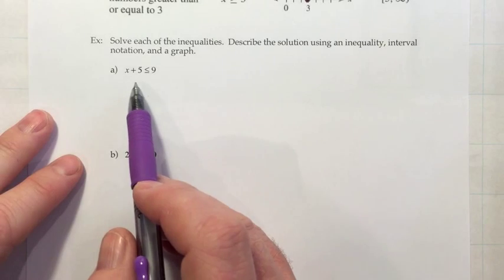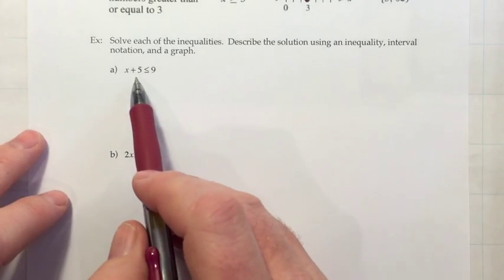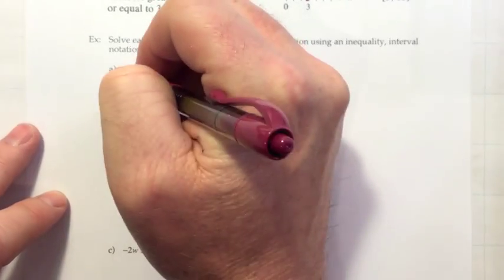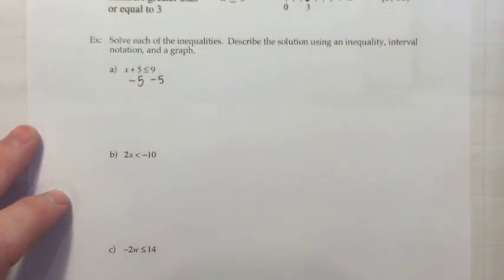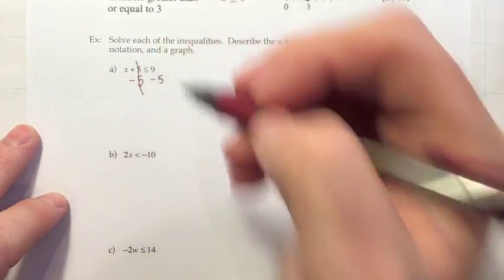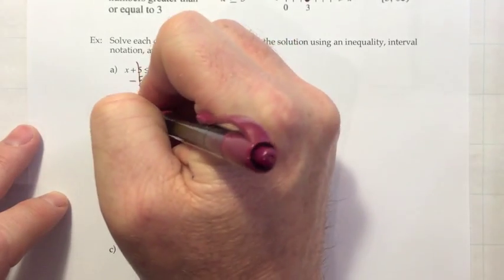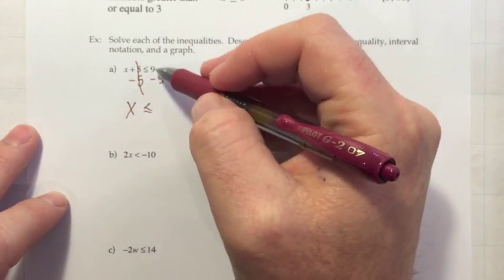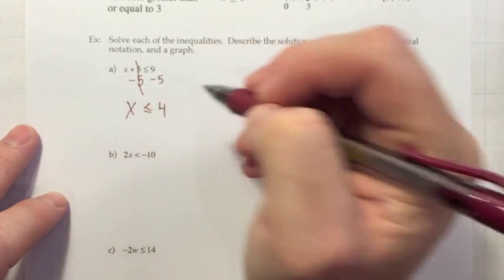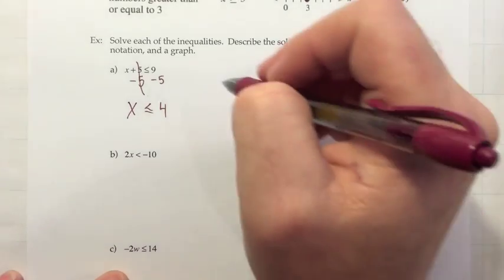Our goal is to get x by itself. So we look at what's with the x: plus 5. How is it connected? Addition. So how would we get rid of it? Subtraction. And just like in an equation, if you subtract 5 from one side to cancel off the 5, you have to subtract 5 from the other side to keep it balanced. Simplifying, on the left side we only have the x, the symbol stays the same, and 9 minus 5 becomes a 4. So x is less than or equal to 4 is our solution set.